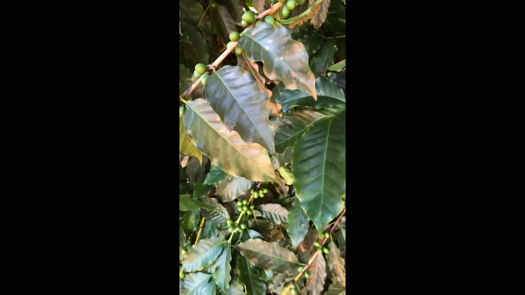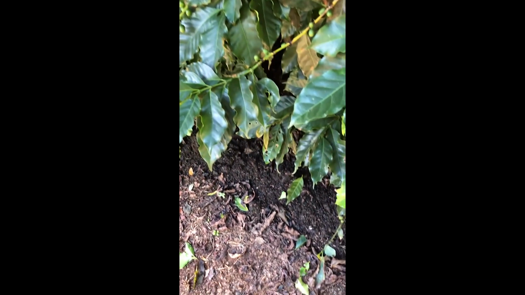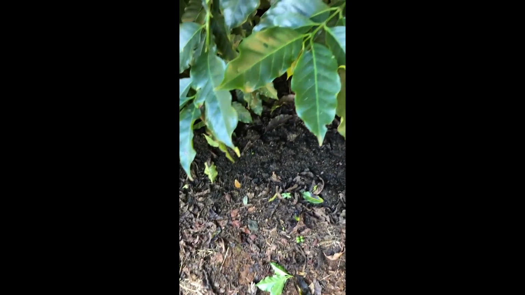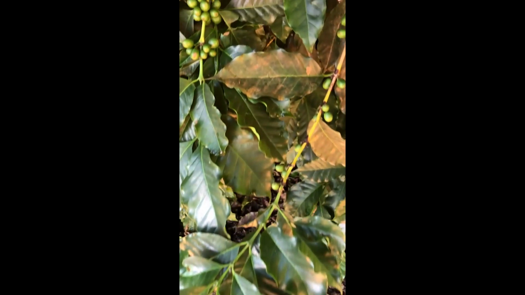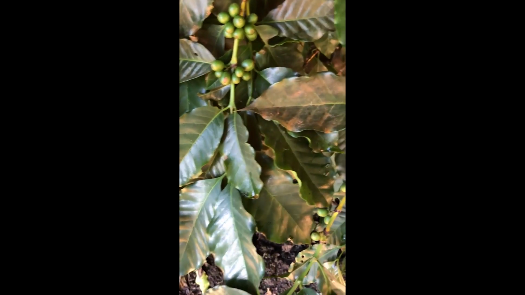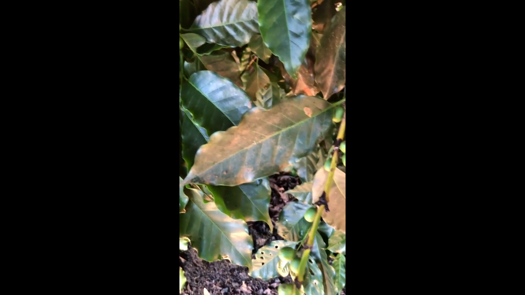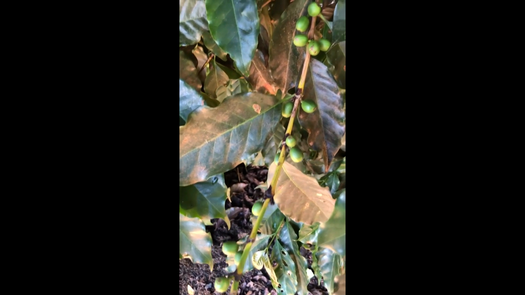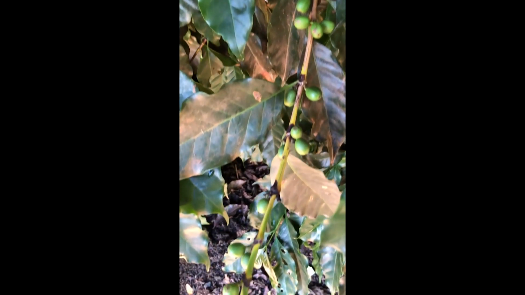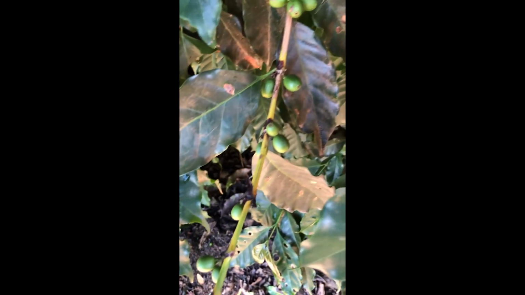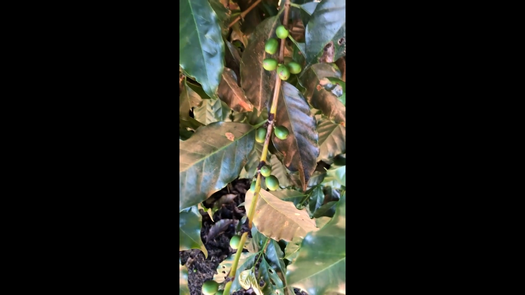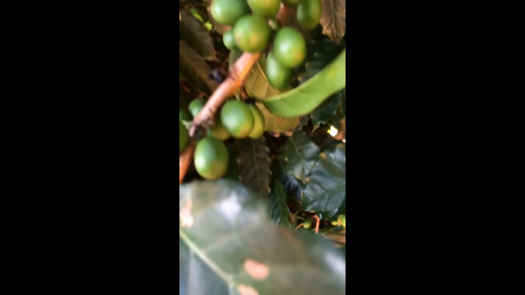Looking at this very well maintained farm, you can see there's chicken manure on the ground, very well fertilized. There's a little bit of rotation here. But what we're looking at is how much of the crop was lost. If you saw the crop just a few months ago, there would have been more fruit here, but it aborted, and so there's going to be less production than what was expected.